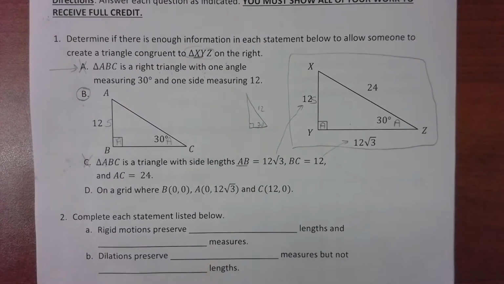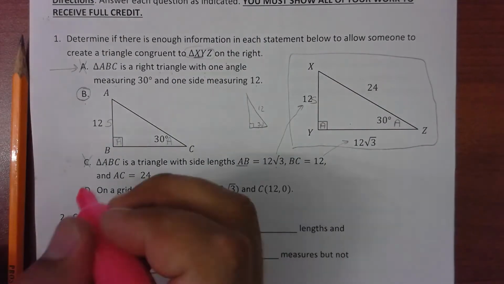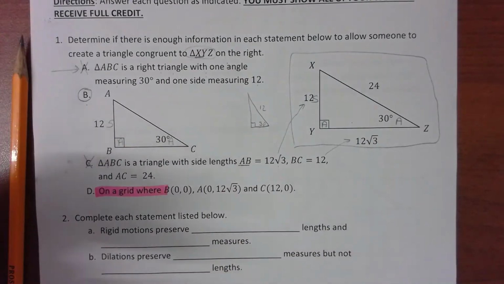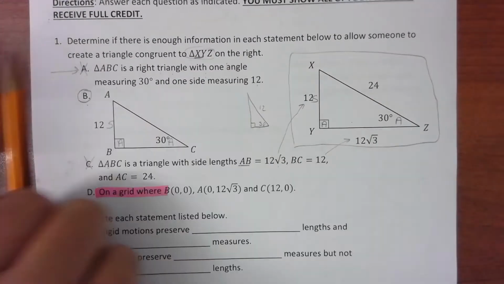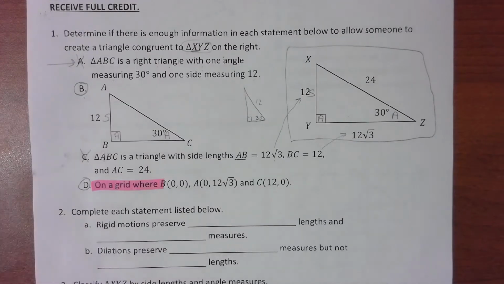On a grid, here's a clue. Hint, hint, hint, hint, anytime it's on a grid. Yes.